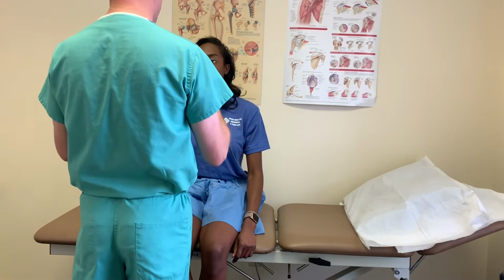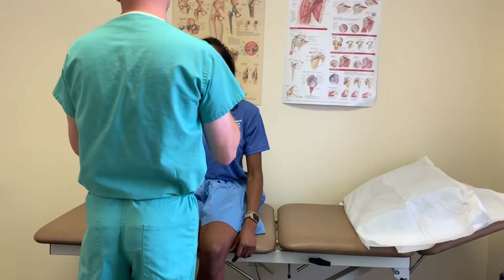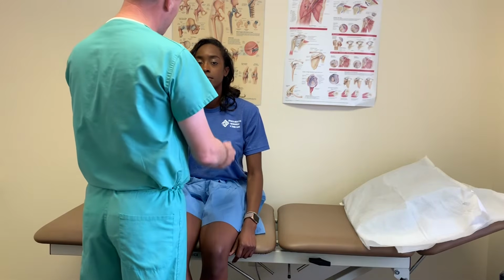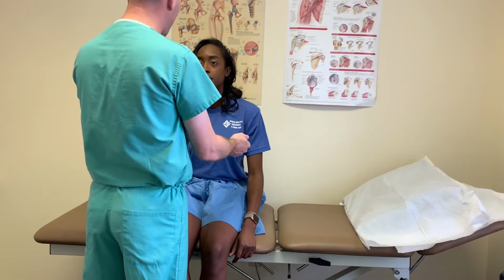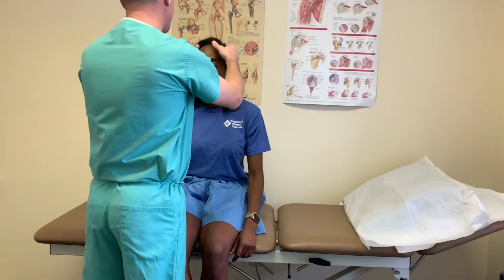So the first thing I'm going to do is just look at the general symmetry of your skull and your facial features. Okay, I'm going to be looking for any abnormalities in the skin, looking for normal color for your ethnicity, temperature, mobility, and turgor. I'm looking for any swelling, any abnormalities, any lesions, scars, bruising, nevi. I'm going to ask you to tilt your head forward.